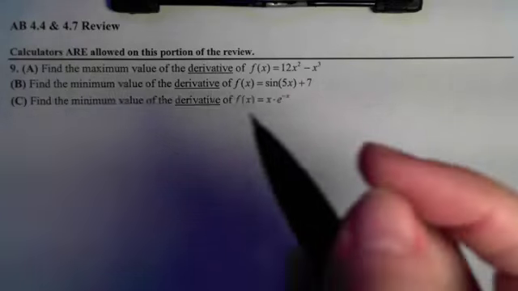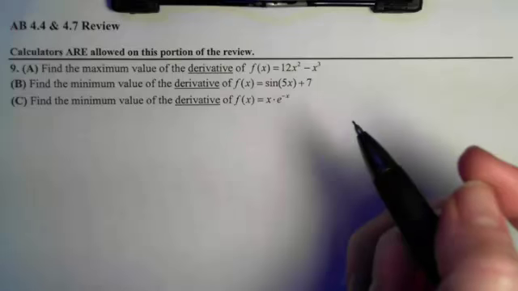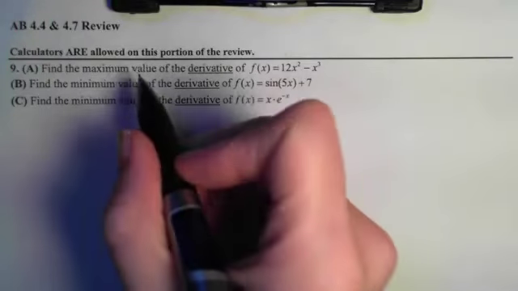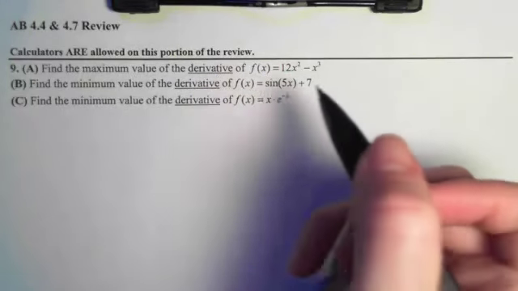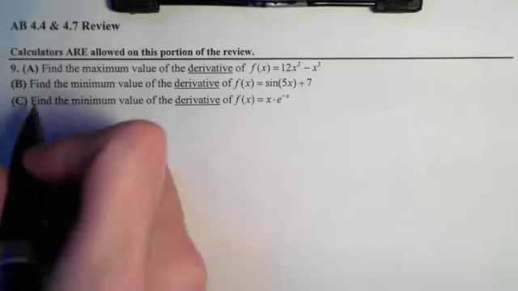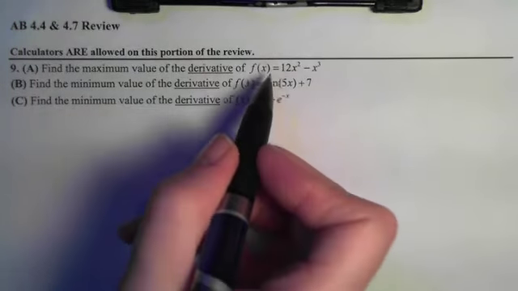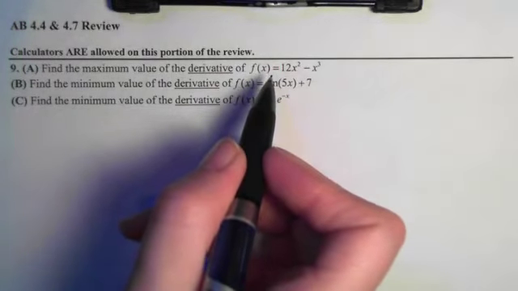This is the 4-4 and 4-7 review. Calculators are allowed, and this is number 9. So with number 9, we want to find the maximum value of the derivative of this given function. So on all three of these, we're going to have to compute the derivative before we try and maximize the derivative.